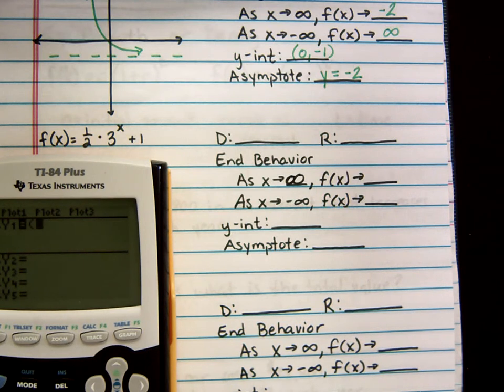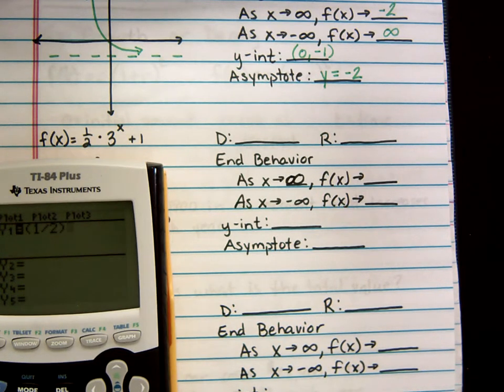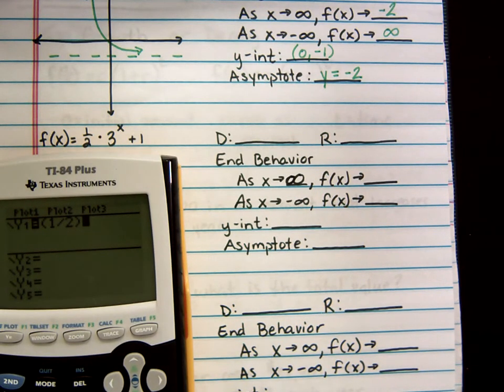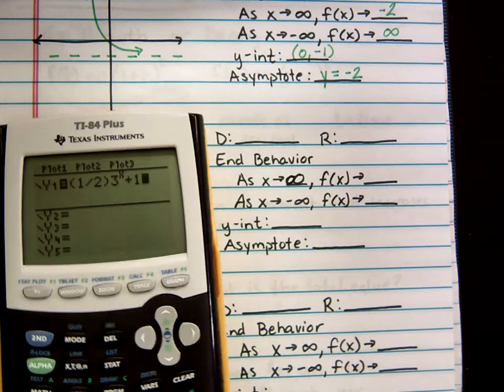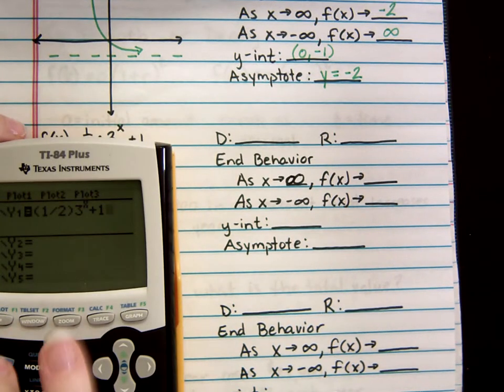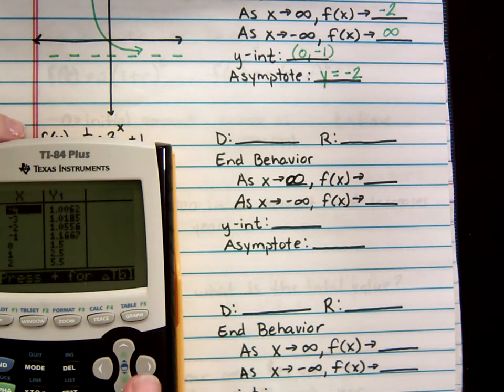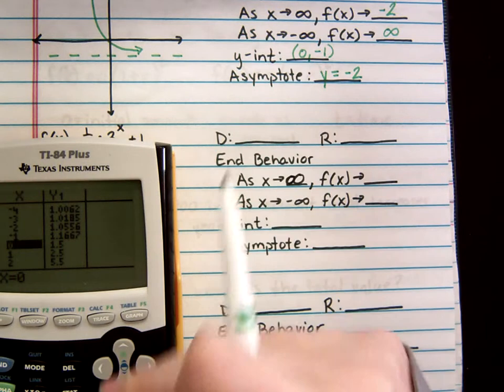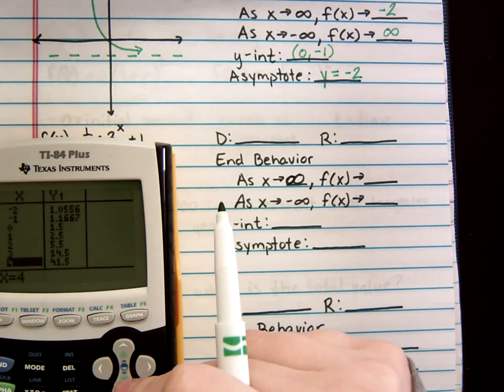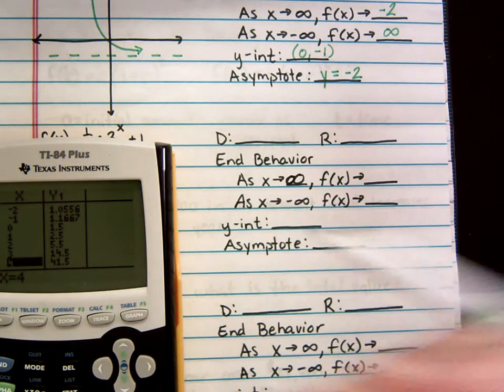So, let me go ahead and graph this next one. 1/2 times 3 to the x power, and then plus 1 here. And I'm going to go ahead and get my y-intercept. Now, sometimes when you graph these, you're going to get a lot of decimals. If you see a lot of decimals, don't let that freak you out.